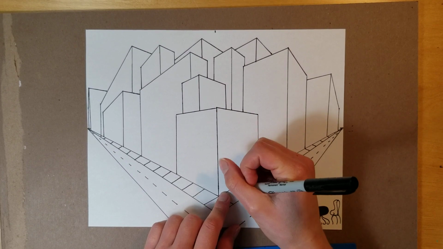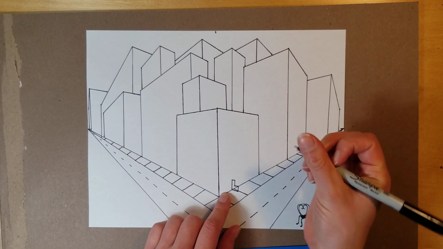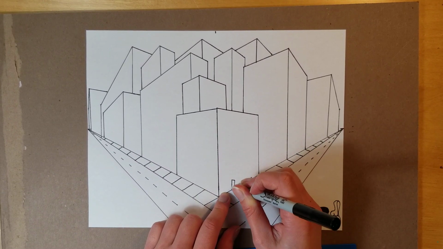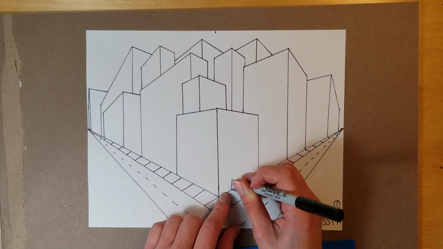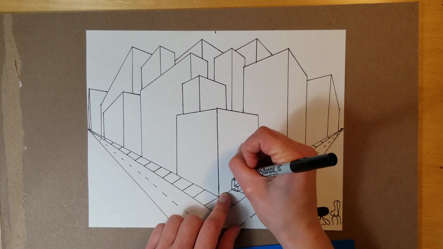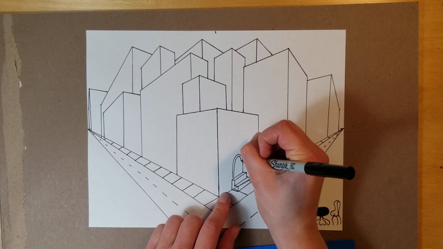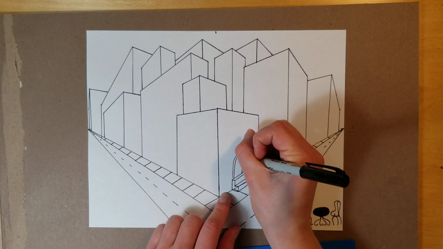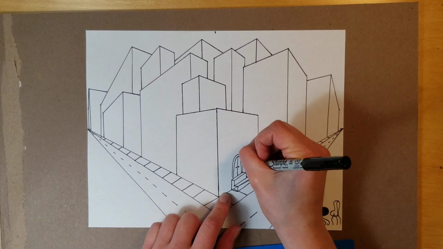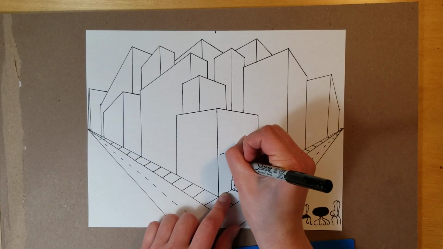It's going to be kind of a peaceful city. Some windows.